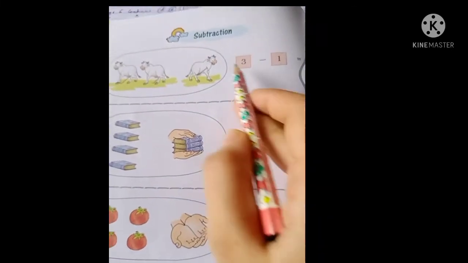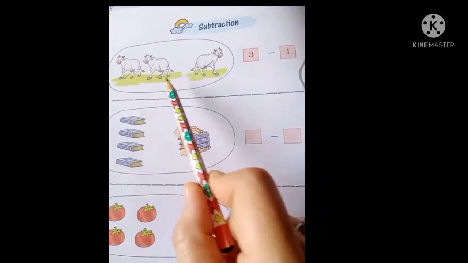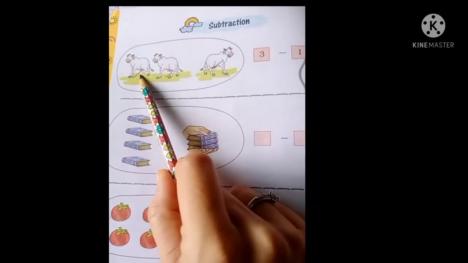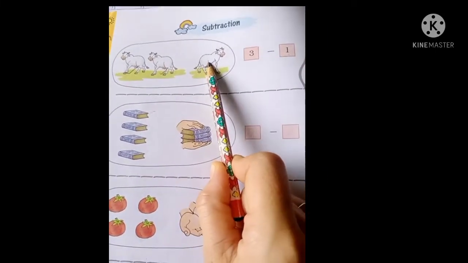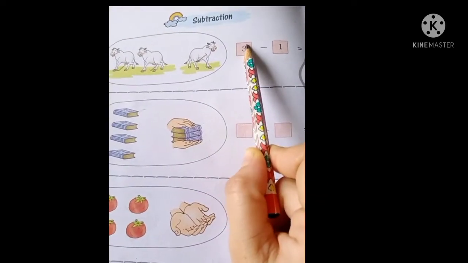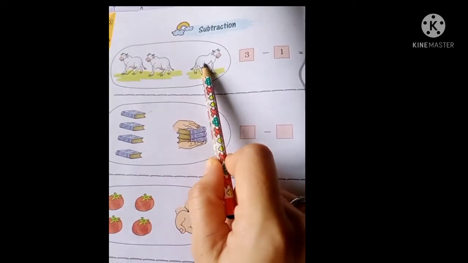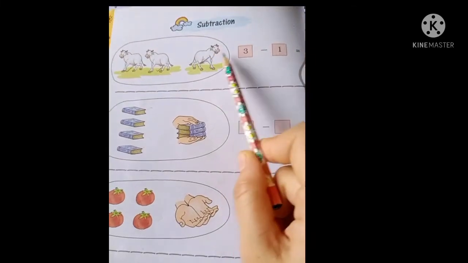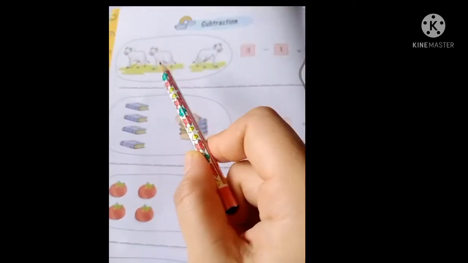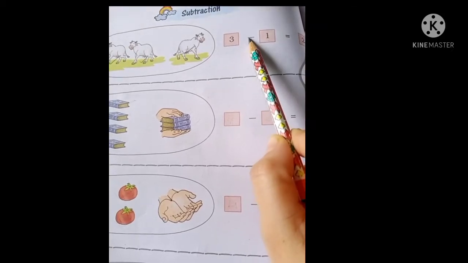So on the subtraction, here students, you can see in a group there are 1, 2 and 3 cows. Total how many cows? 3. So here 3 is mentioned, right? Now from these 3 cows, 1 cow has gone away. One cow has gone from the group. So here 1 cow minus, subtract.